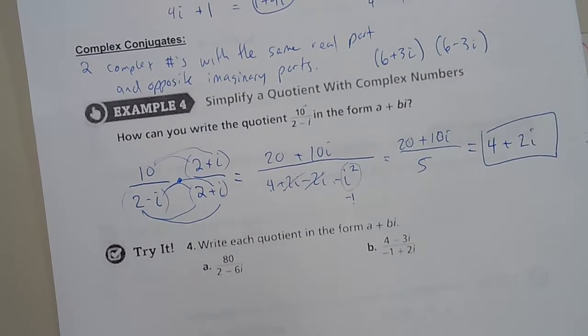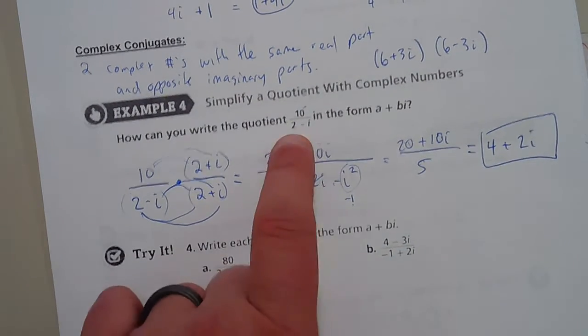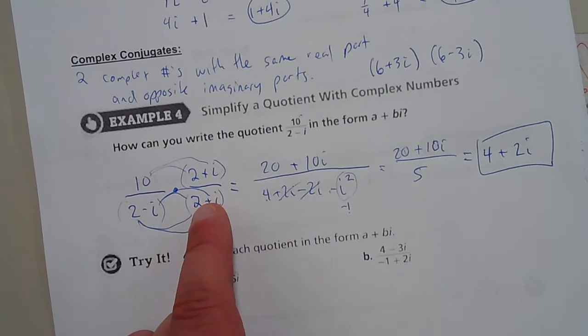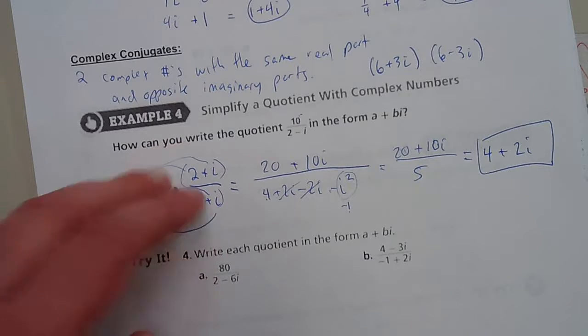And so what this does for us is it simplifies that problem. It takes what was a division problem, and by using this little conjugate, kind of a trick here, kind of just a move really, it lets you rearrange the problem.